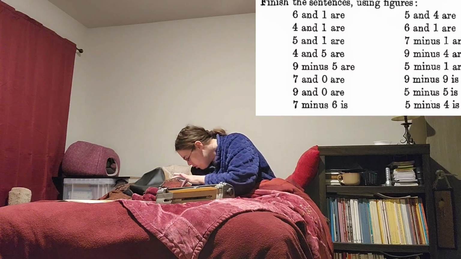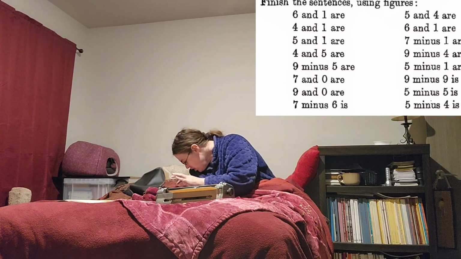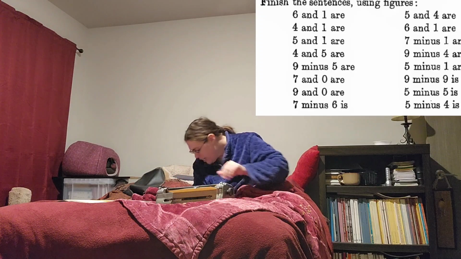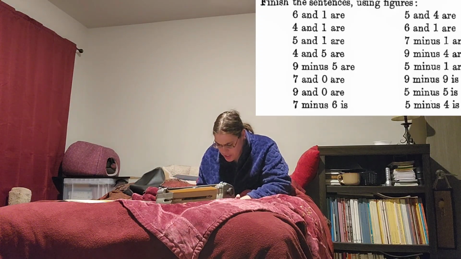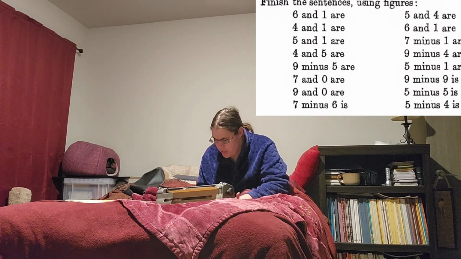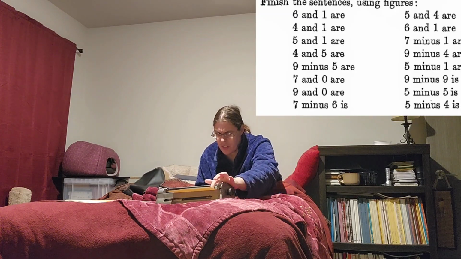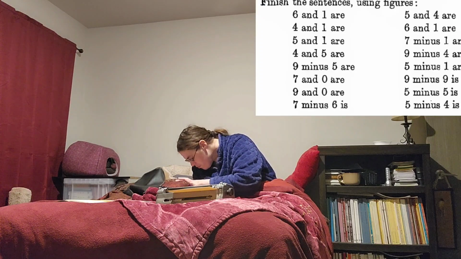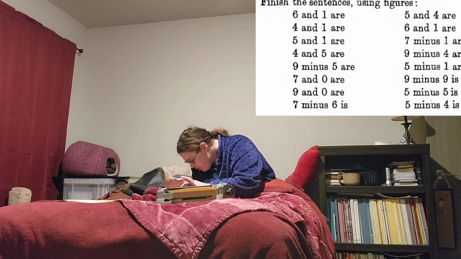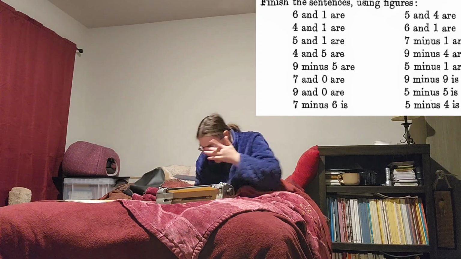Okay, so you got 4 and 5 ARE, and then we do 9 minus 4, number sign 9, minus number sign 4, and then ARE, enter, line that up, and find your next problem.